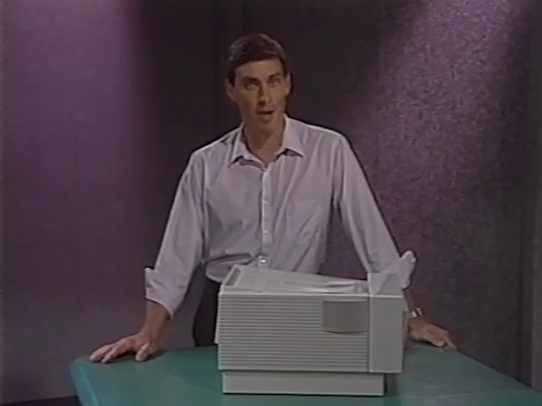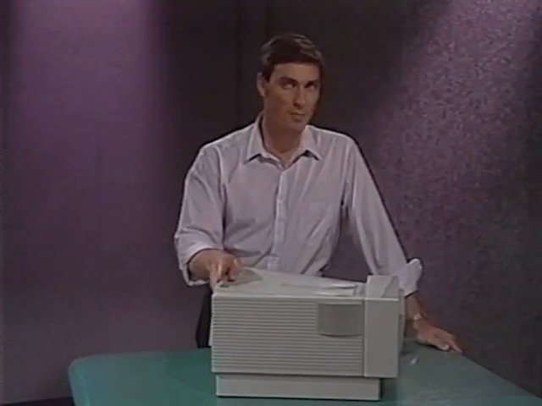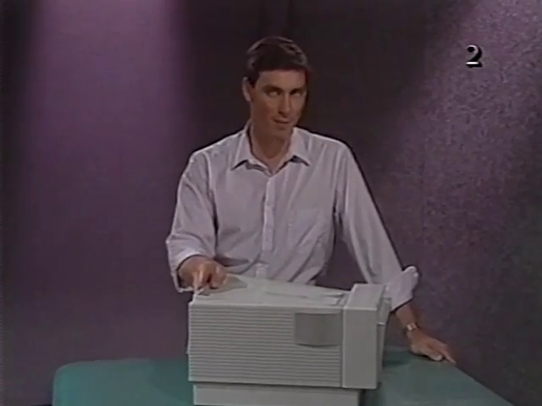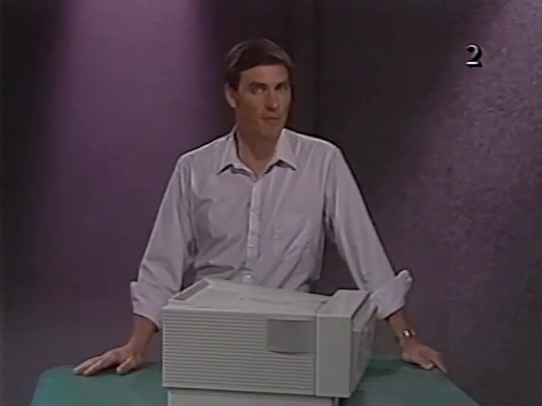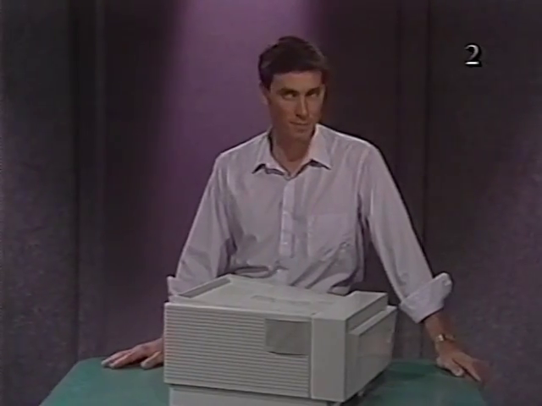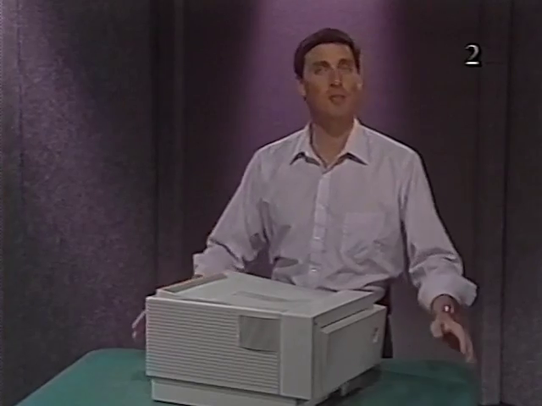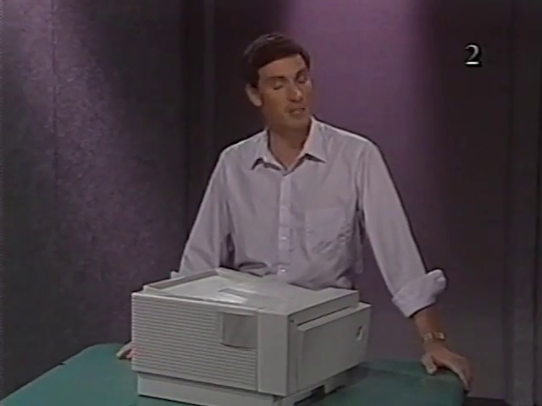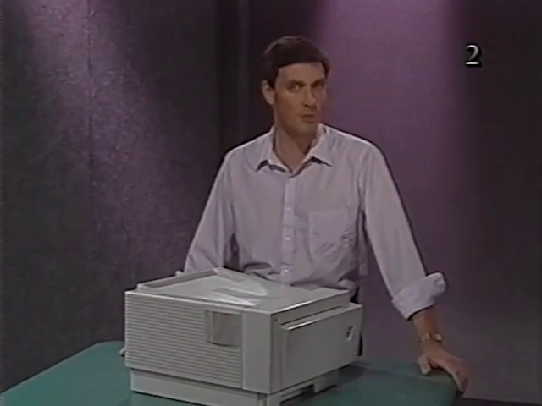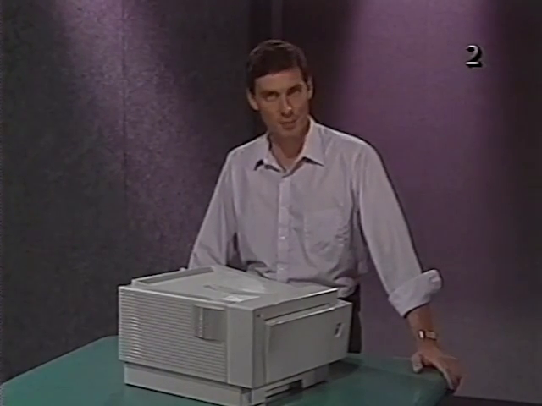The Personal LaserWriter is a small, low-cost member of Apple's LaserWriter printer family. It has much of the same functionality and can perform many of the same tasks as other Apple LaserWriter printers. It's compact, lightweight, and affordable. This part of the videotape will present Personal LaserWriter's features, pointing out those features unique to the Personal LaserWriter, as well as those common to all Apple LaserWriters.